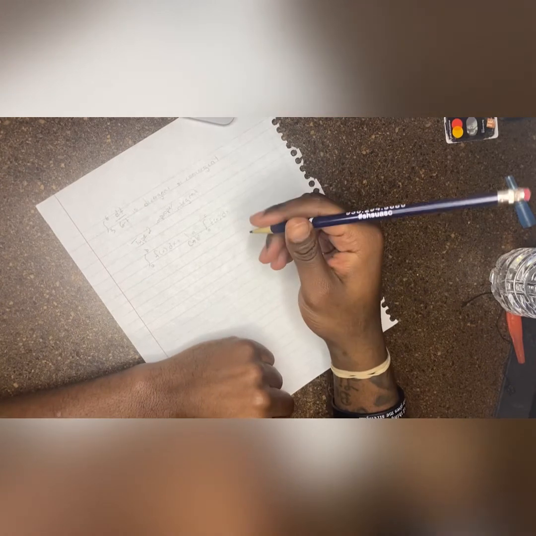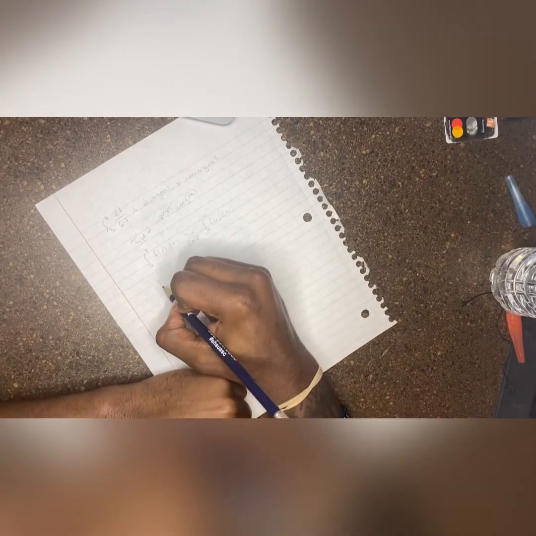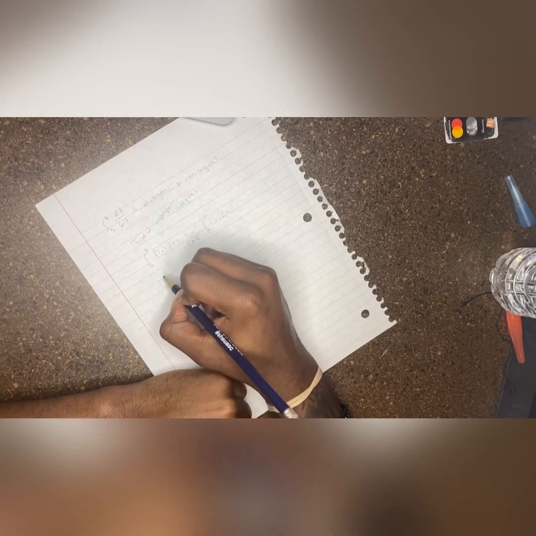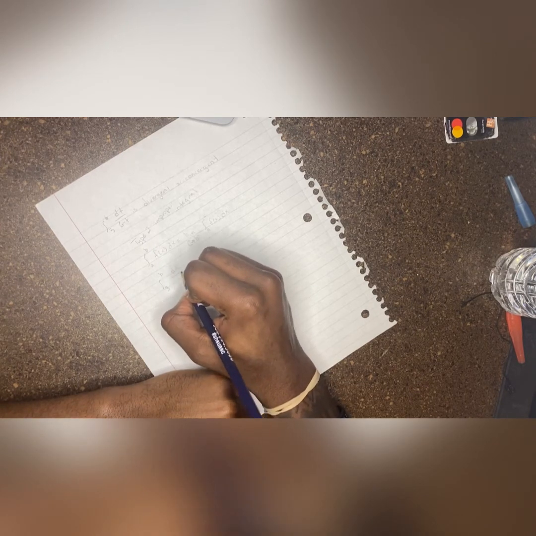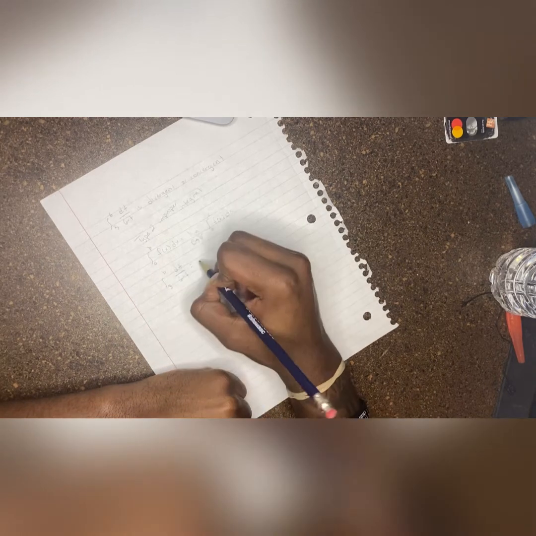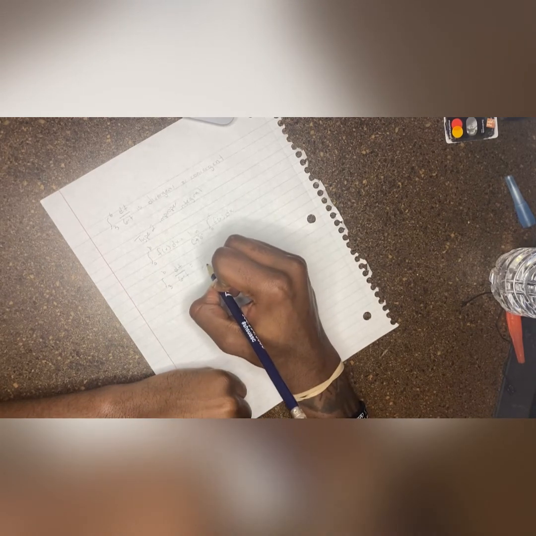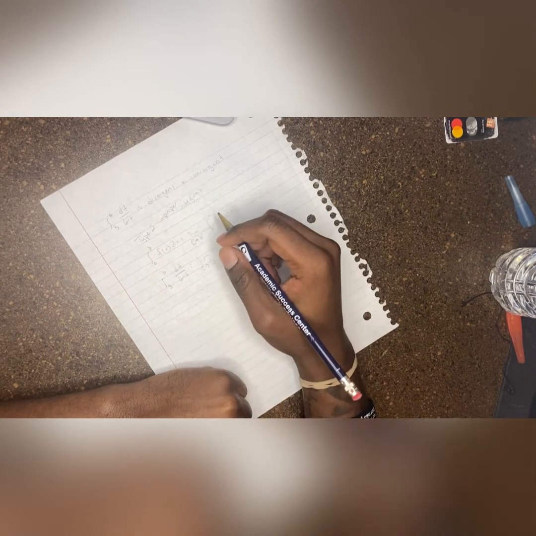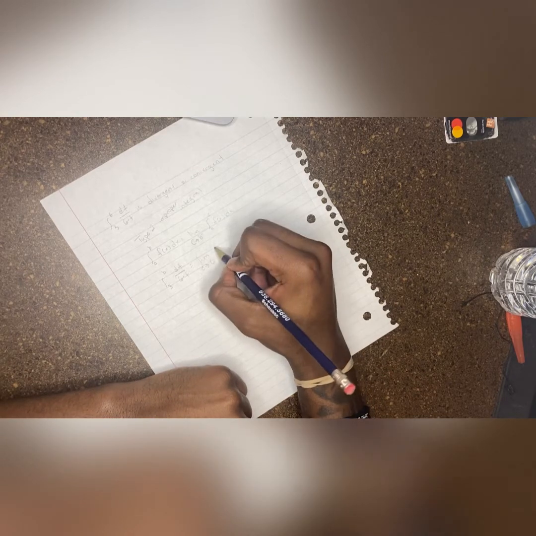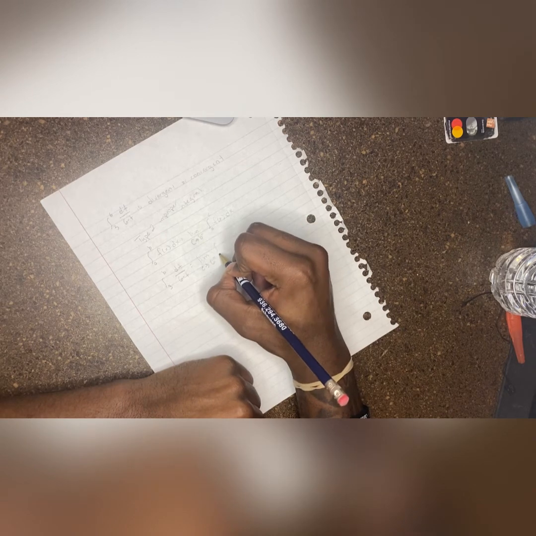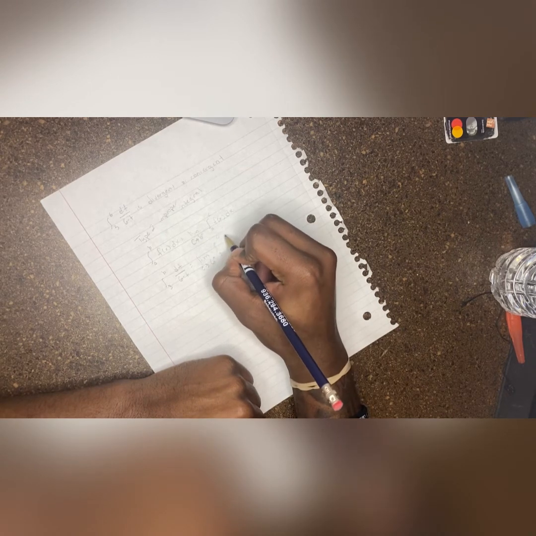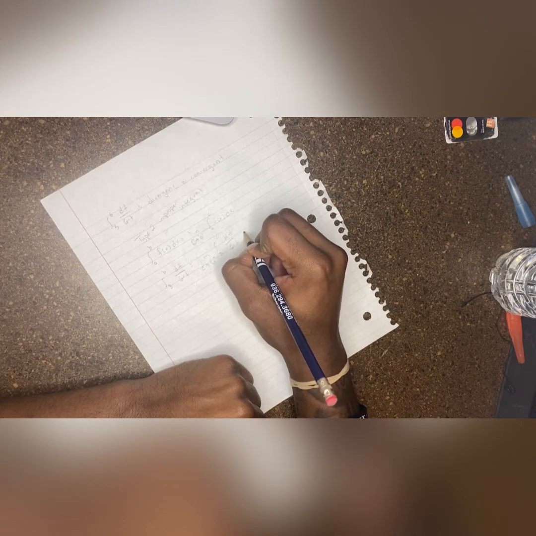We then rewrite the integral from 3 to 6 of dt over 6 minus t as the limit as c approaches 6 from the left of the integral from 3 to c of dt over 6 minus t.